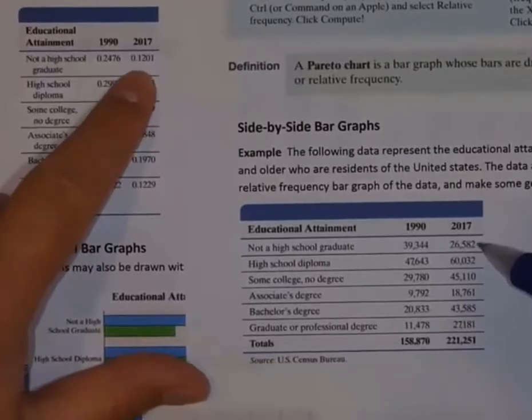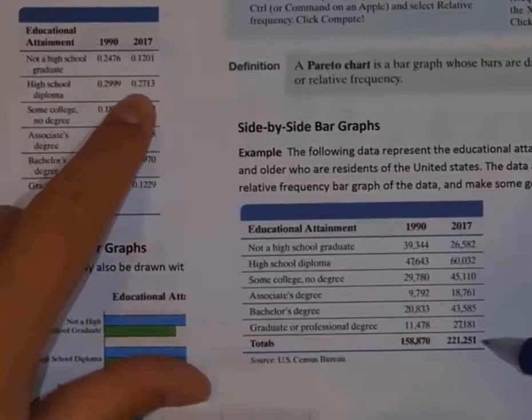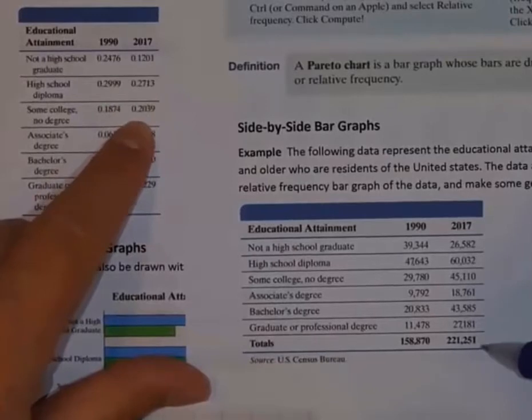In 2017, this divided by this gives me 0.12, so about 12% of the population in 2017 did not have a high school diploma. This divided by this gives me 0.27, so about 27% have a high school diploma as the highest level of education. This divided by this, 0.2039, so about 20% have some college but no degree.